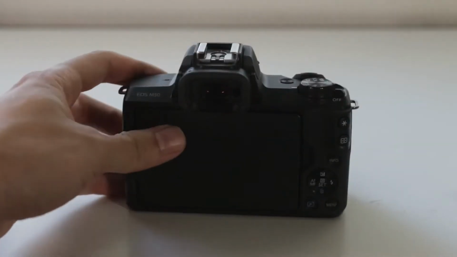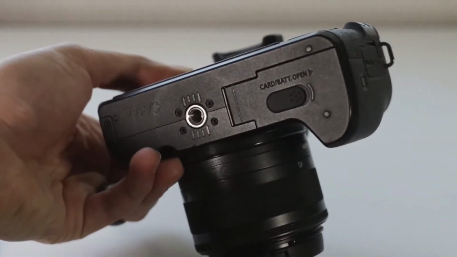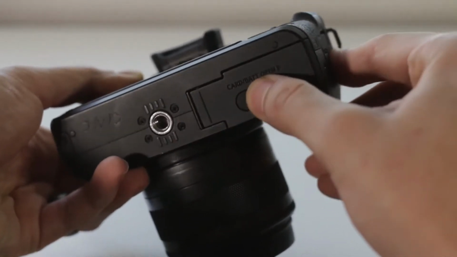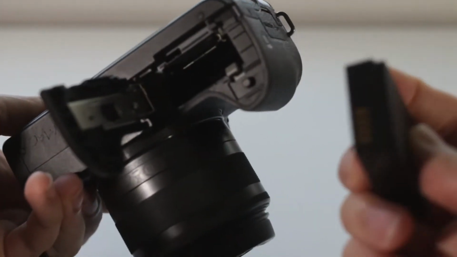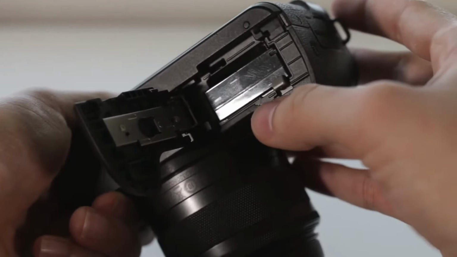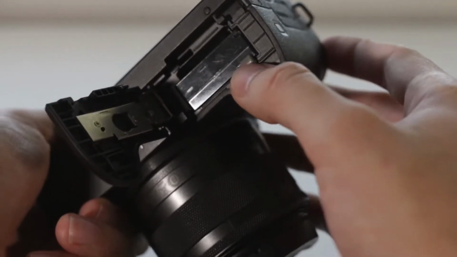So first, let's take a look at the bottom of the camera as the battery compartment is located there. You'll see a small switch. Push that across slightly and the lid will open. Now take one of the batteries and make sure you insert the battery correctly. You can tell by lining up the copper spots on the battery with the copper prongs on the inside of the camera. When you want to remove the battery, just press against the gray switch here on the side.